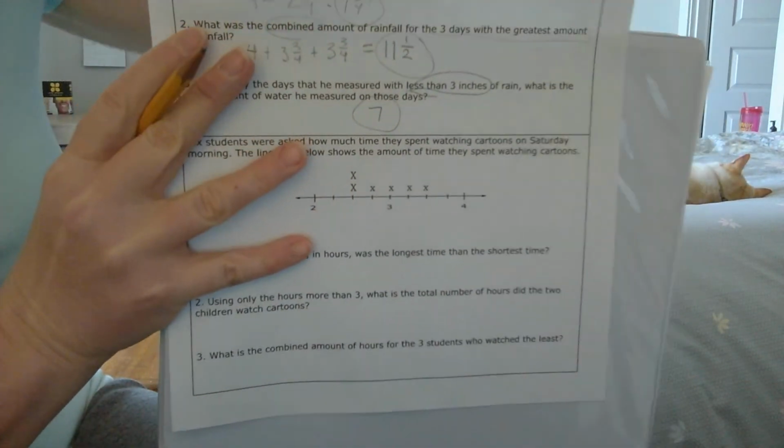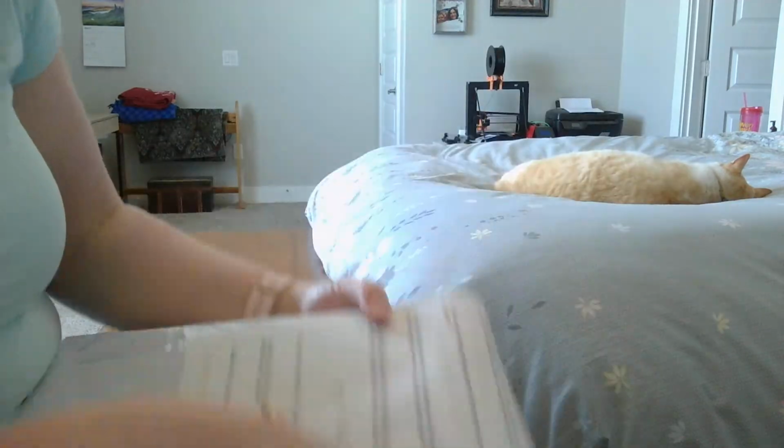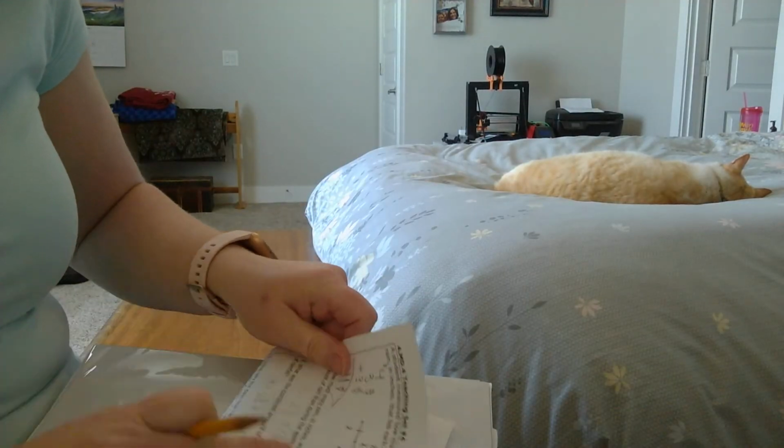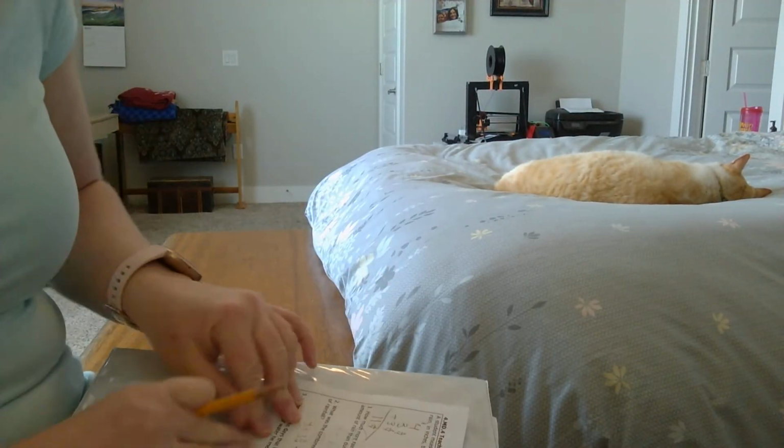Okay, so now we're going to move on to the second one here. I'm going to fold this back so you guys can see it a little bit better.